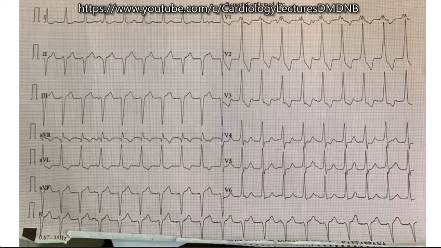Is it a narrow QRS or a broad QRS? So this is a wide QRS complex tachycardia. Okay. With right bundle branch block morphology. Okay.